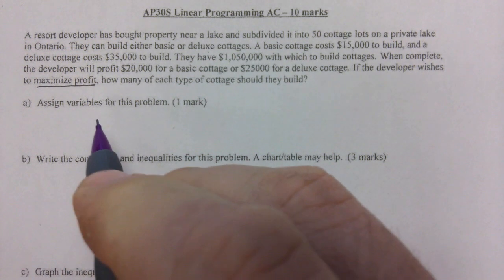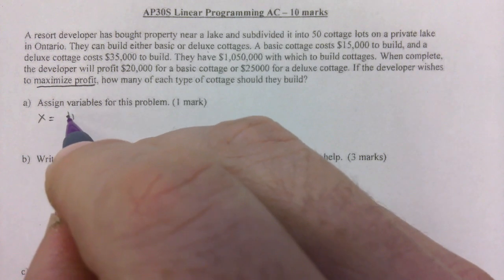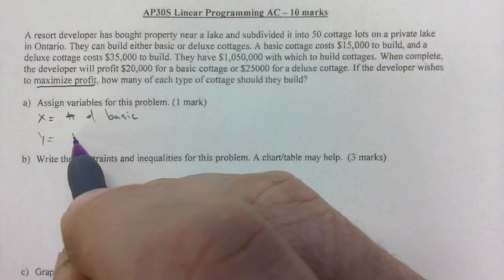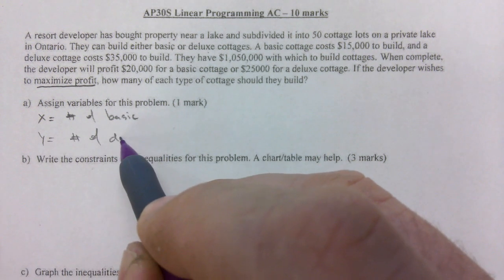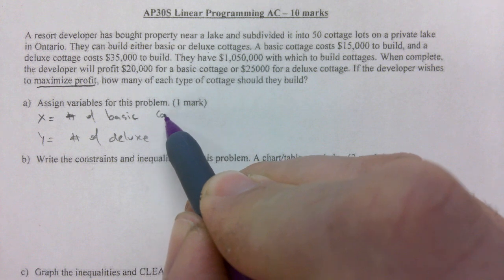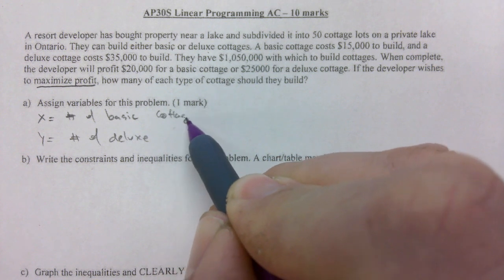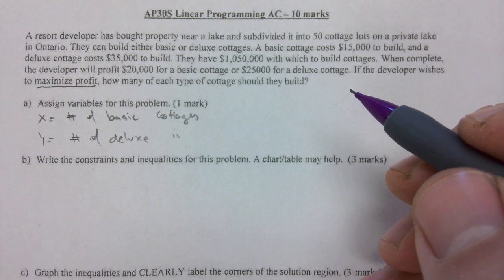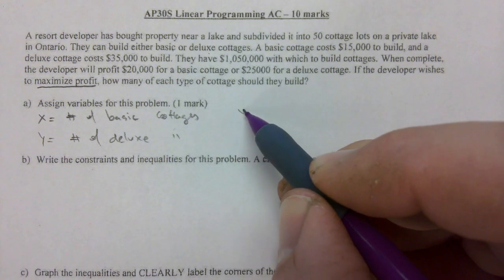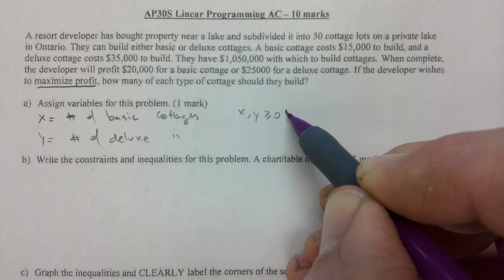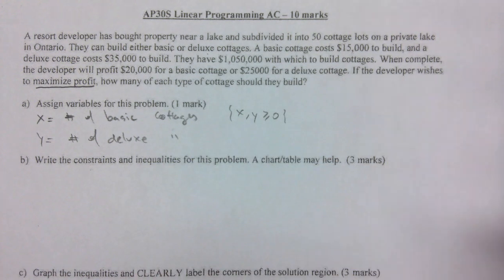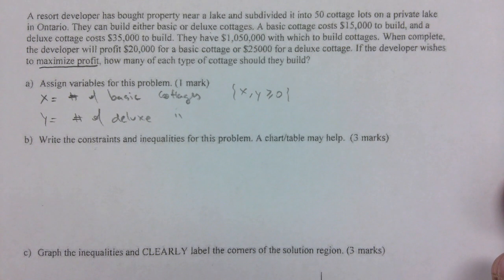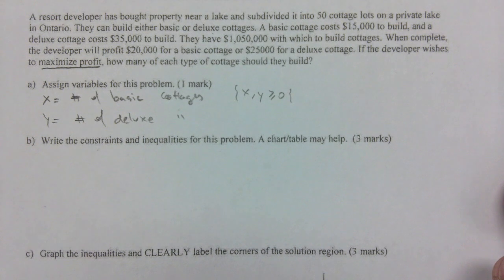Assign the variables of this problem. So let x be the number of basic and y will be the number of deluxe. And both of them are cottages, right? It says the constraints and inequalities. You know what? We're going to do this up here. And so you get 1 mark for just assigning the variables. How's that? Okay. Write the constraints and inequalities for this problem.